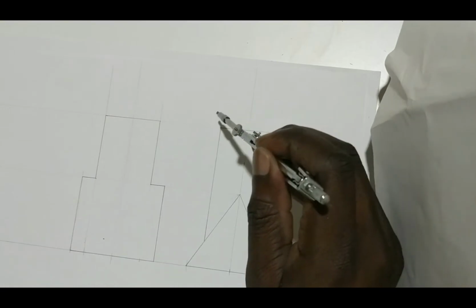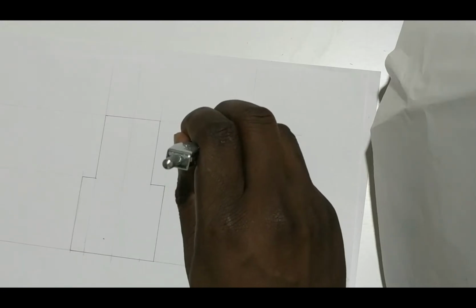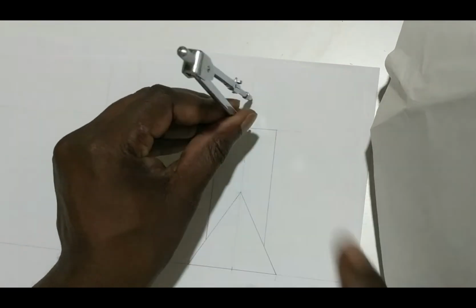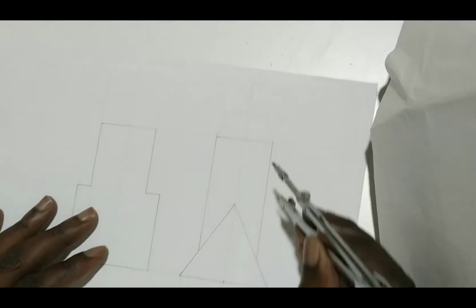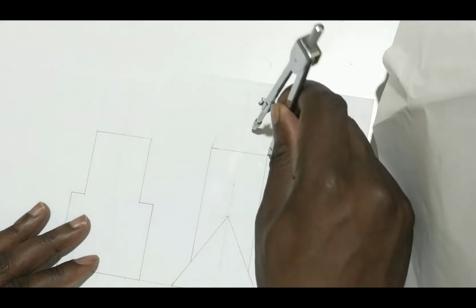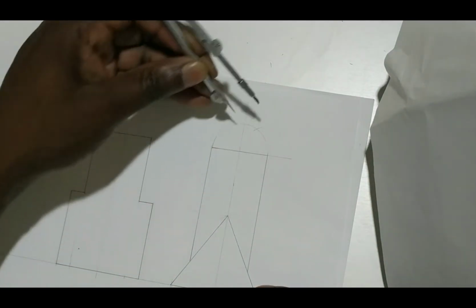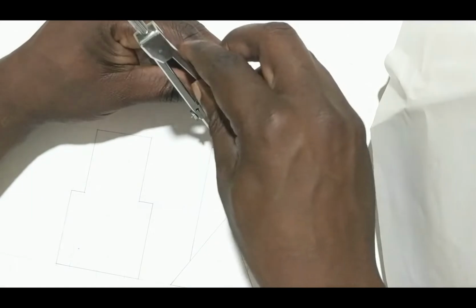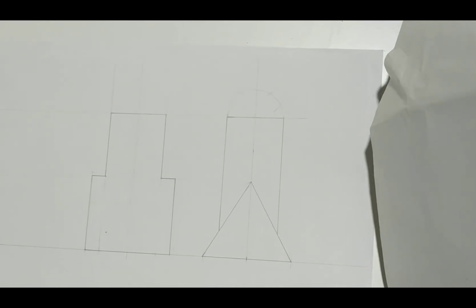We are going to draw a circle. Sometimes we use a circle or a semicircle. This part, we'll use a semicircle, then I divide it into 6 parts. You can decide to use a full circle or a semicircle, as long as you are careful on numbering.